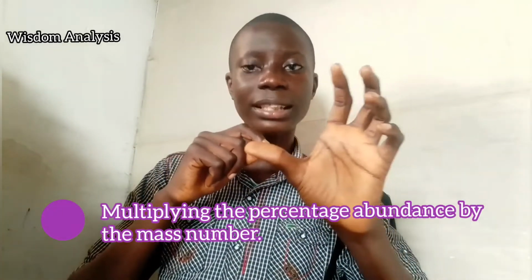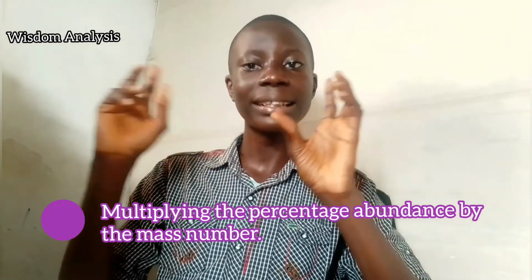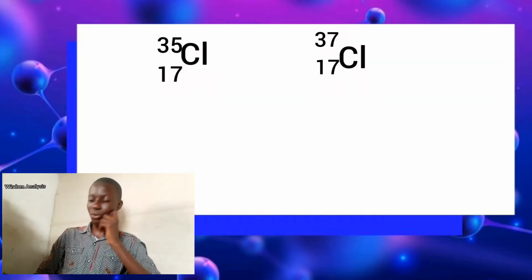The basic calculation is multiplying the percentage abundance by the mass number. That is, if the percentage abundance is 75%, we say 75 over 100, that is a percent, times its mass number. Let's take this question further, so we are calculating these two isotopes.